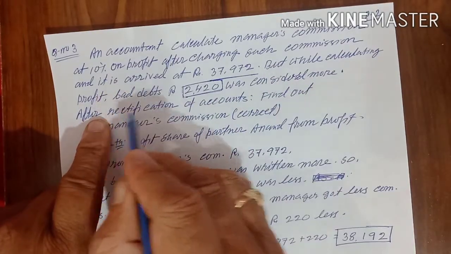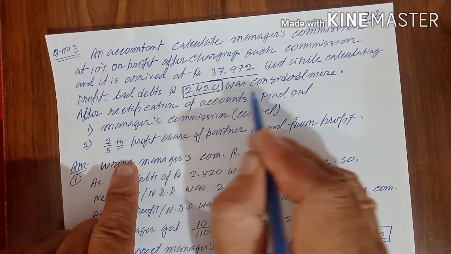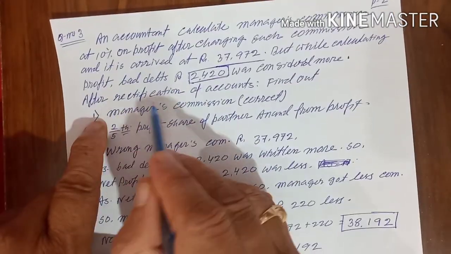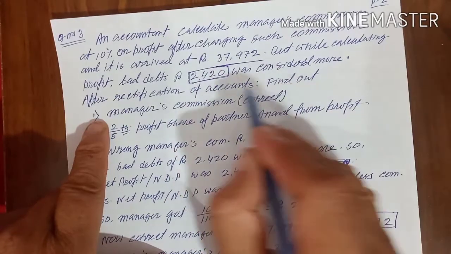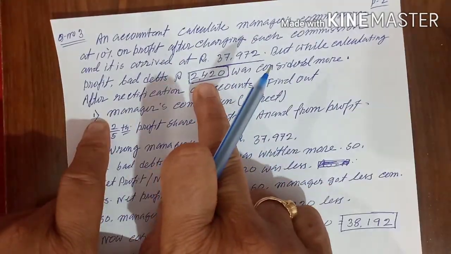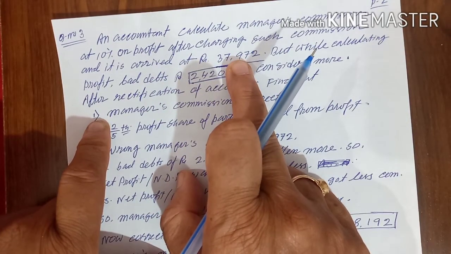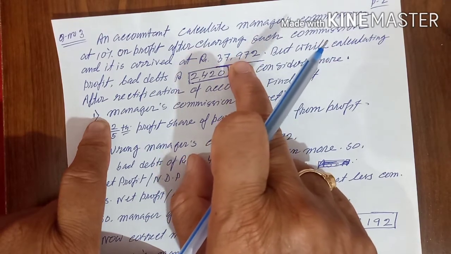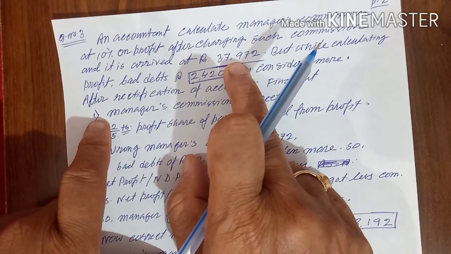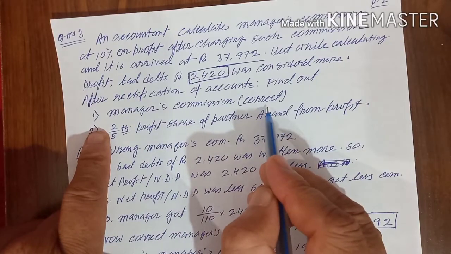While calculating profit, the bad debt of rupees 2,420 was considered more. After rectification of accounts, now they are telling you to correct it, rectify the mistake you have made. That means once you wrote bad debt amount 2,420 more, automatically your net profit was wrong. And once your net profit was wrong, your net divisible profit, which is NDP, was also wrong. And when NDP is wrong, the calculation of the manager's commission, 37,972, also became wrong. Now they are telling us to find out the correct manager's commission.